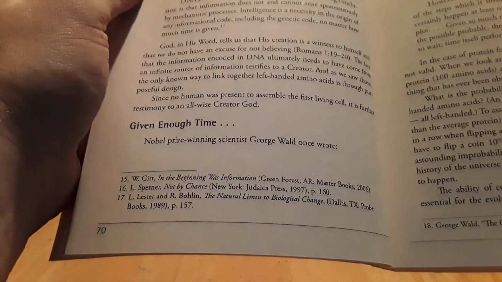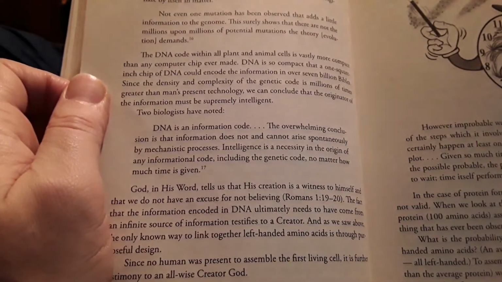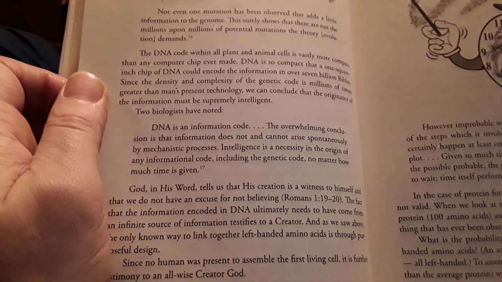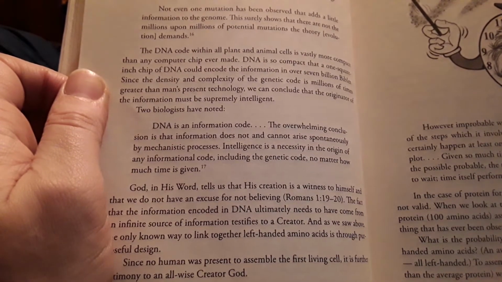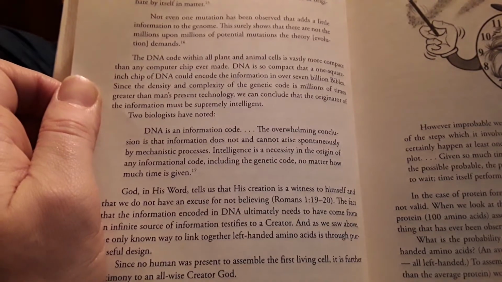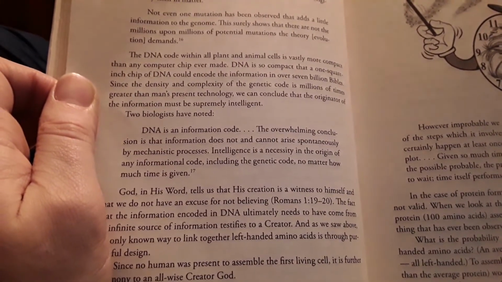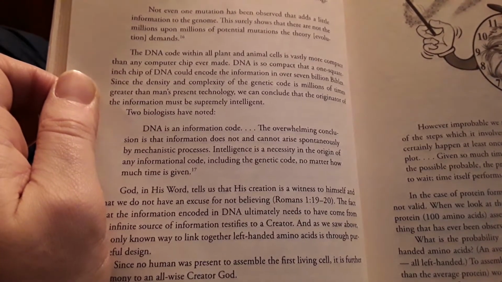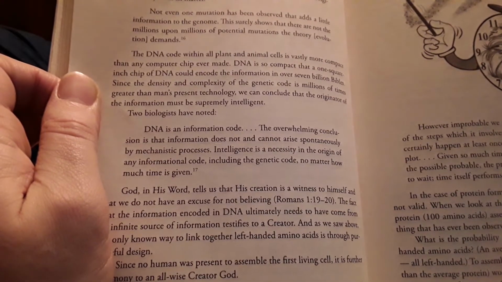Books produced in 2006 and 1997. The DNA code within all plant and animal cells is vastly more compact than any computer chip ever made. DNA is so compact that a 1 square inch chip of DNA could encode the information in over 7 billion Bibles. 7 billion Bibles. Since the density and complexity of the genetic code is millions of times greater than man's present technology, we can conclude that the originator of the information must be supremely intelligent.